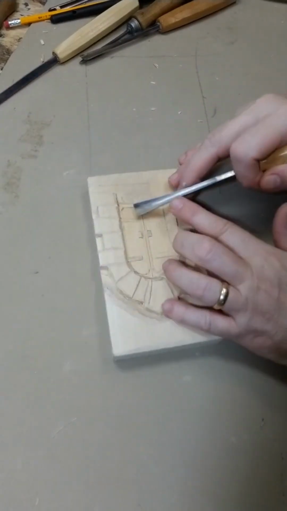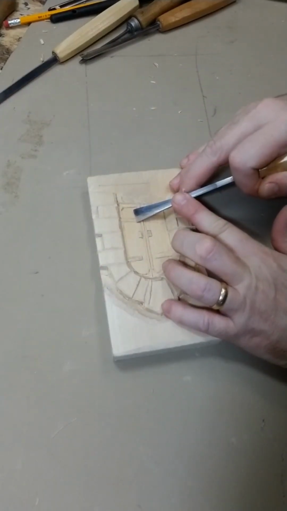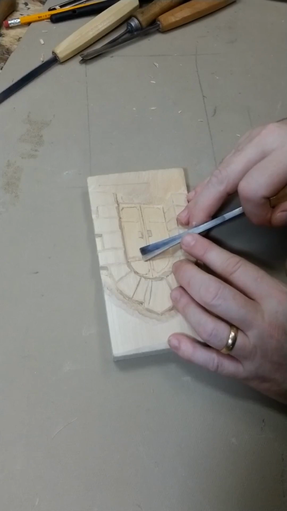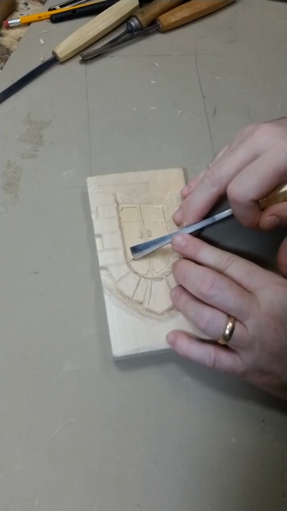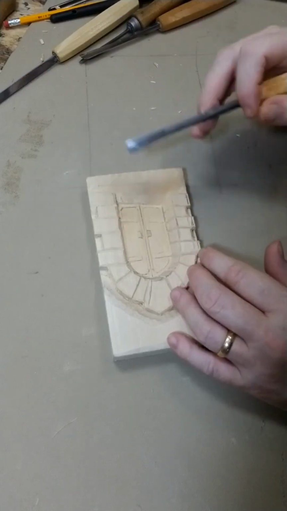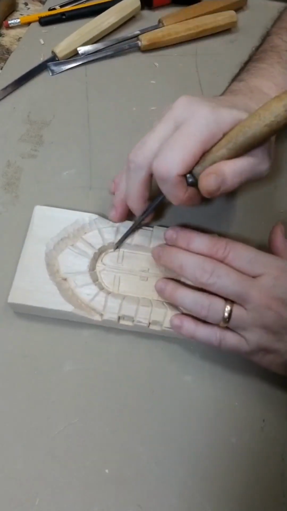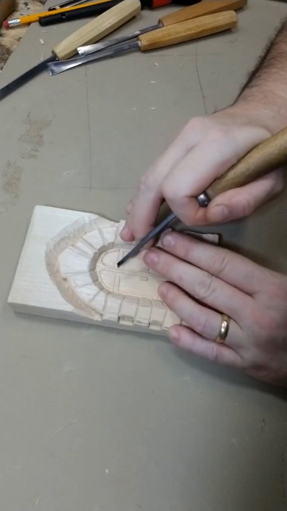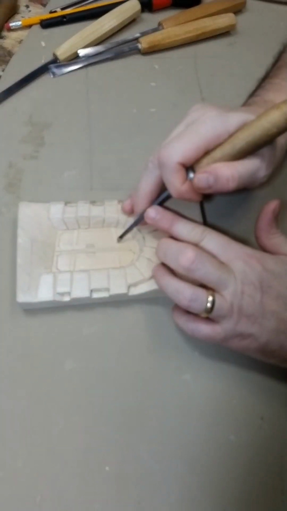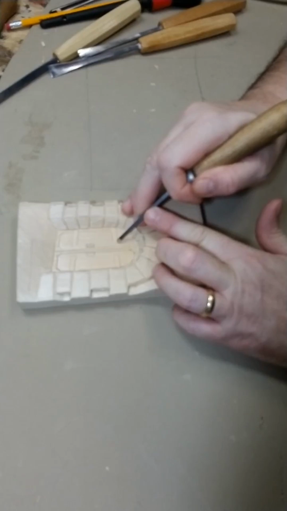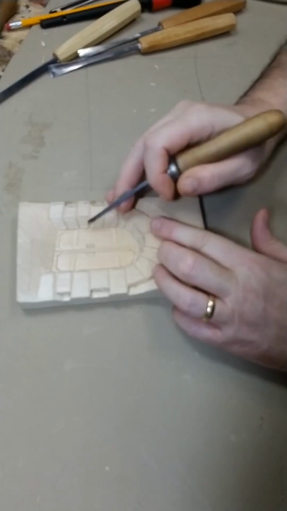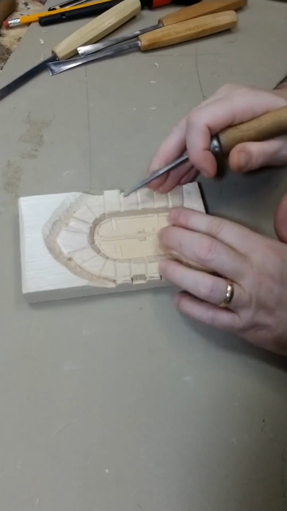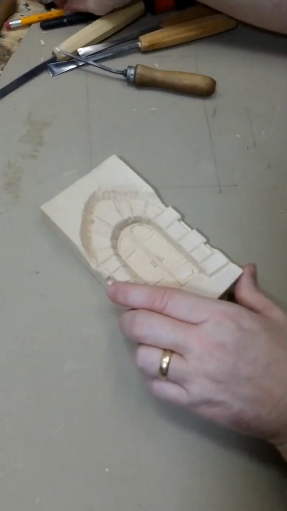Okay, let's go to the other side. And we did miss this section here. Good. Okay, so now let's go ahead.